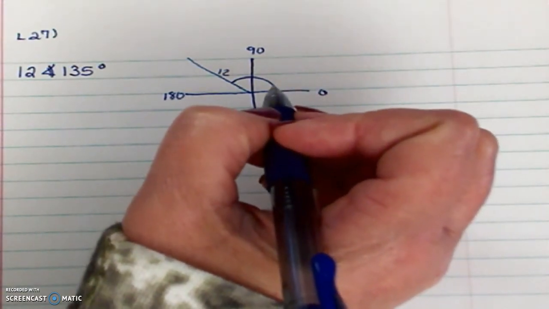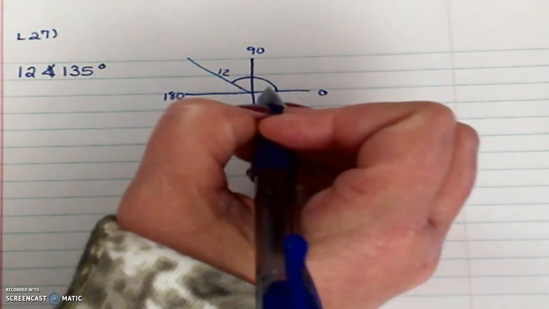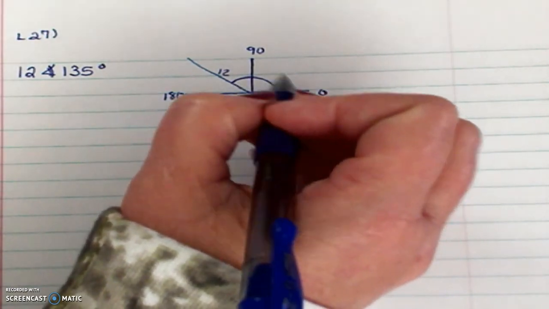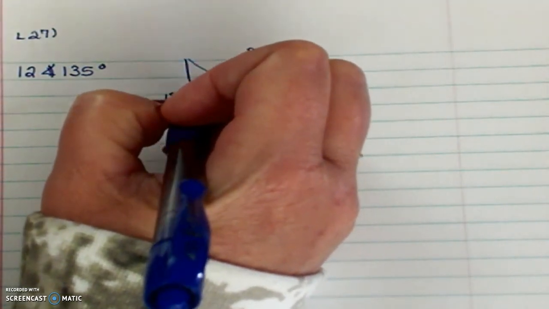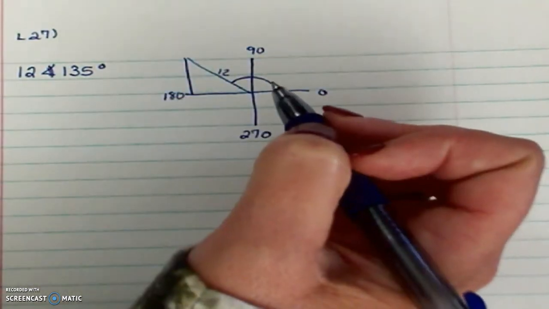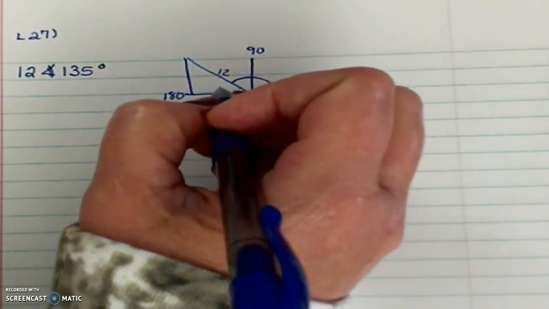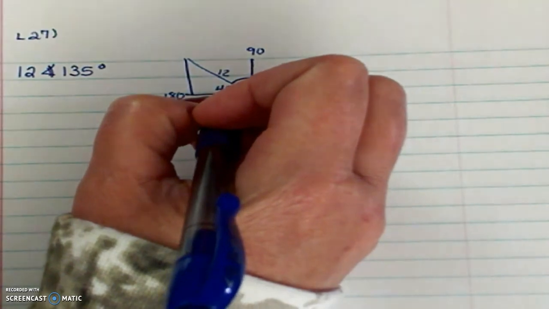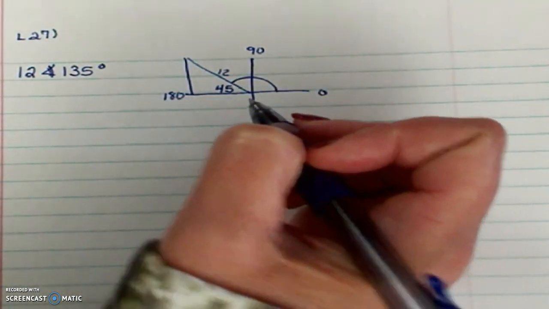Now if I take 180, which is the straight line, and I subtract the 135 degrees, which is how far we pivoted, that difference is going to be the angle inside your triangle. So we find out that 180 minus 135 has a value of 45. So I have a 45 degree angle.